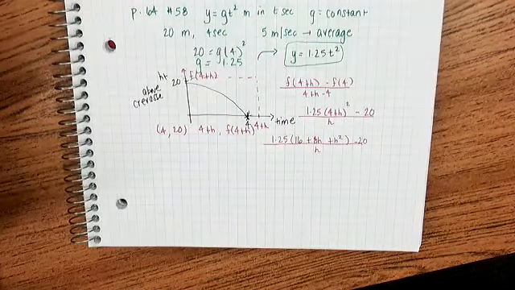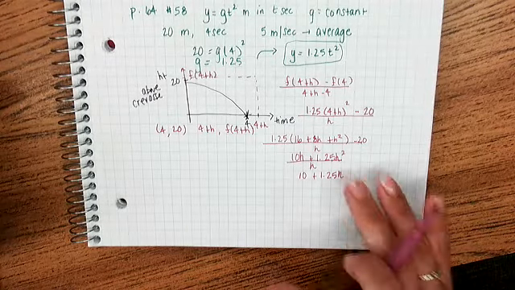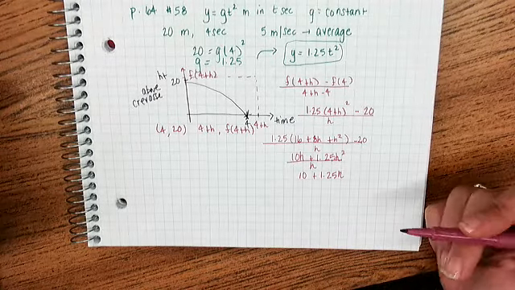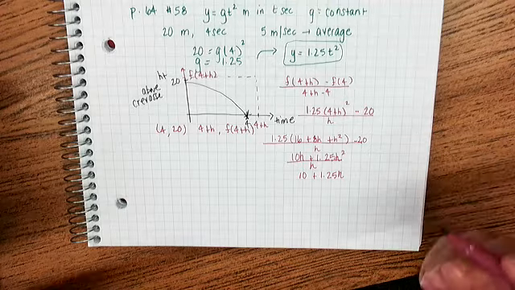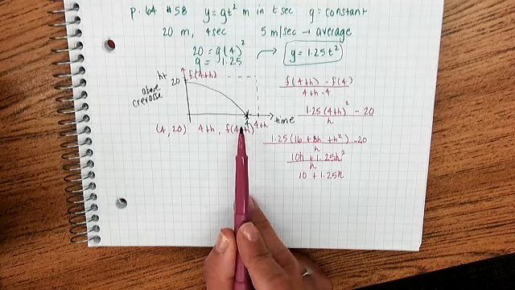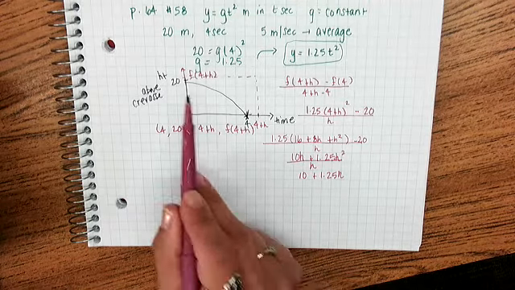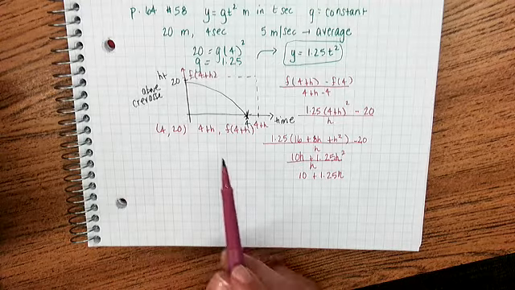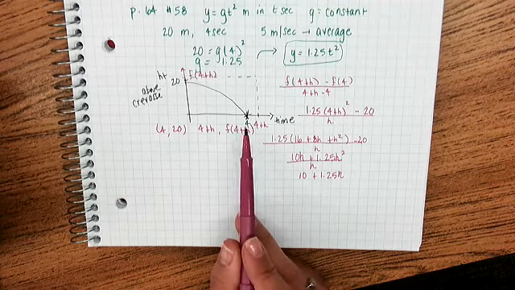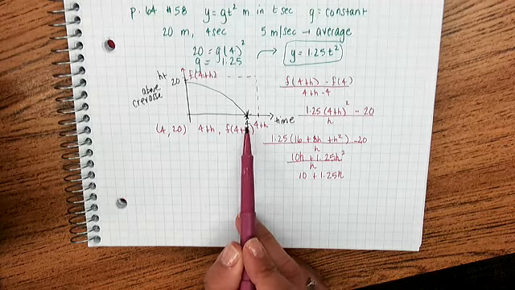Okay, pause the video, do it on your own. Okay, so that's what you get. Oh my gosh, what is all this? Who cares? All right. So it was 4 seconds when the rock hit, dropped 20 meters. Had it kept going, well, I want 4 plus h to be as close to 4 as possible.